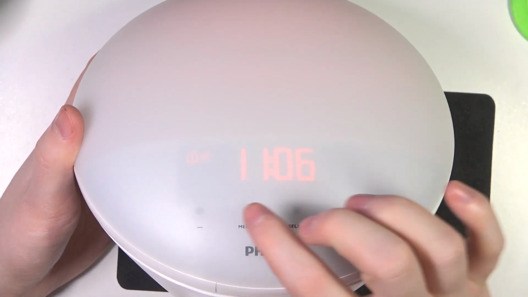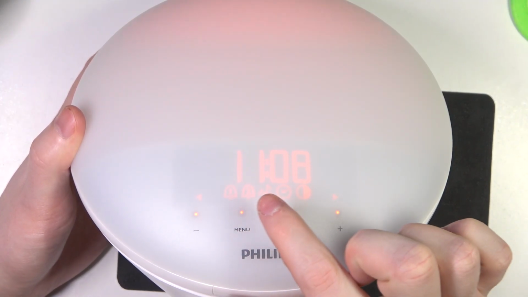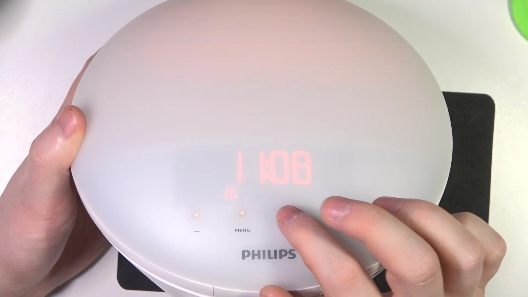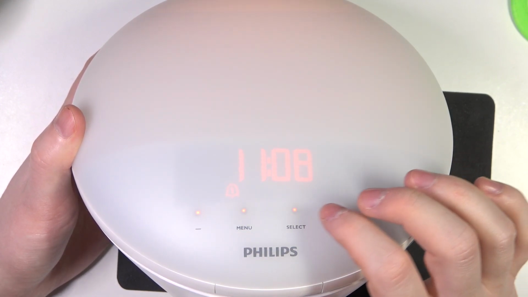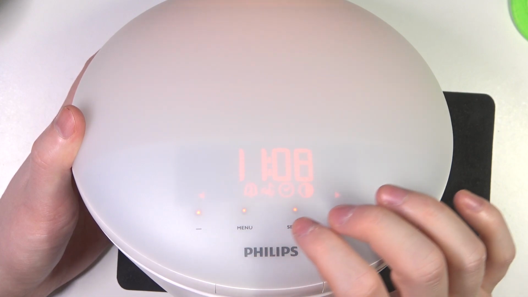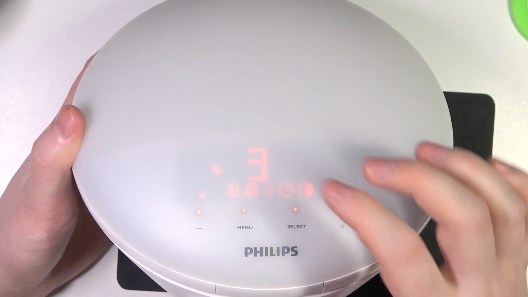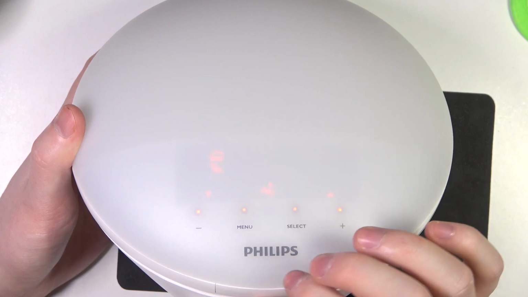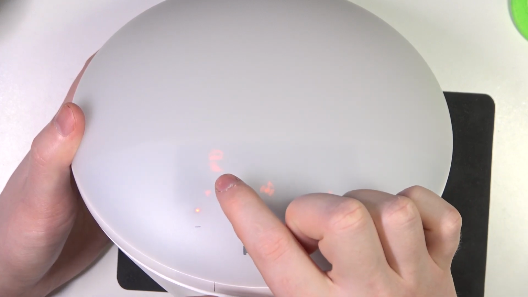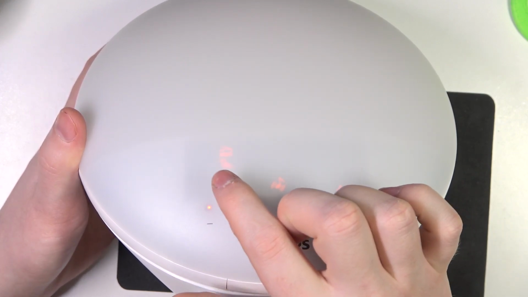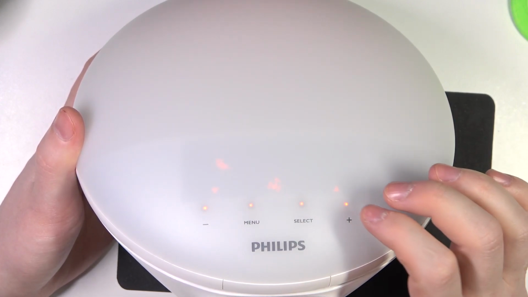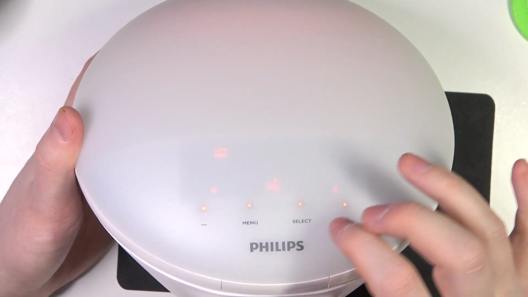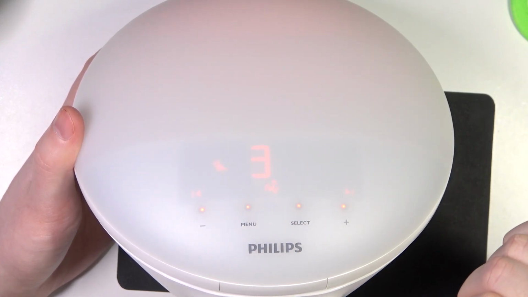And to do this, first we'll need to click on menu, then move to the third option, which is the sound, but actually just this alarm just selected, so let's just go back, and now we can move to that ringtone. Then click on select, and here make sure that you have selected the bird and not the radio, and you can do it by clicking on plus or minus. So now the bird is selected, we can go and click on select.